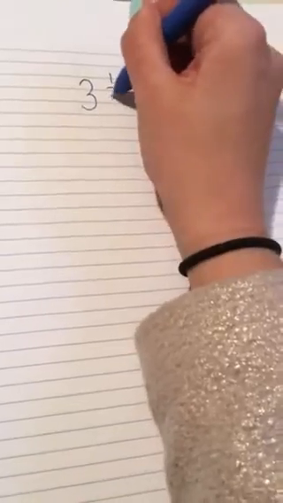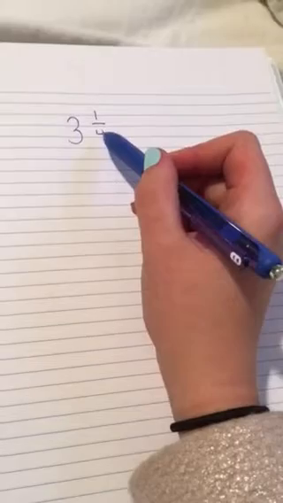We are going to review two skills. We're going to review converting a mixed number into a fraction greater than 1, and then we're actually going to review converting a fraction greater than 1 back into a mixed number. So let's look at this mixed number. We have 3 and 1/4. Now, we know this is a mixed number because it's a whole number mixed with a fraction.